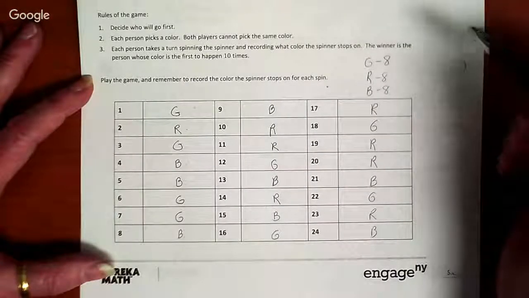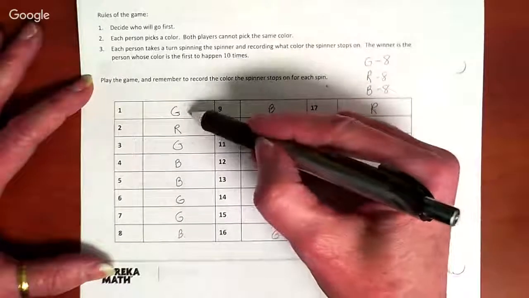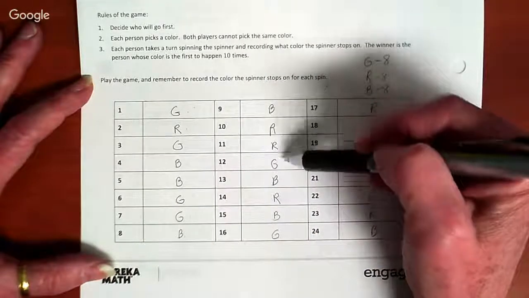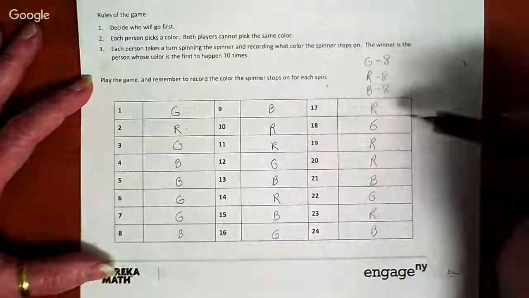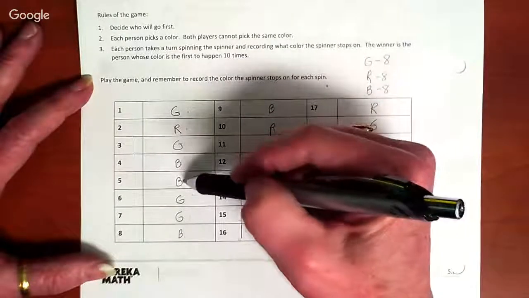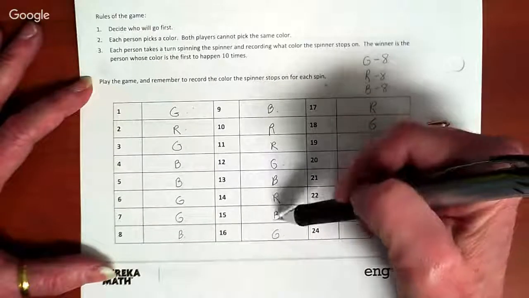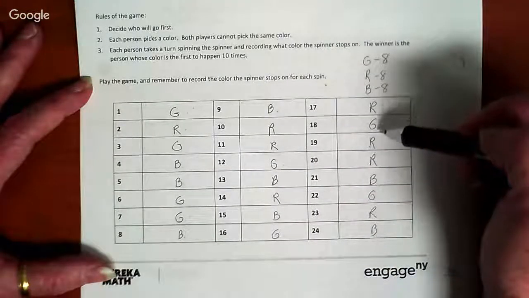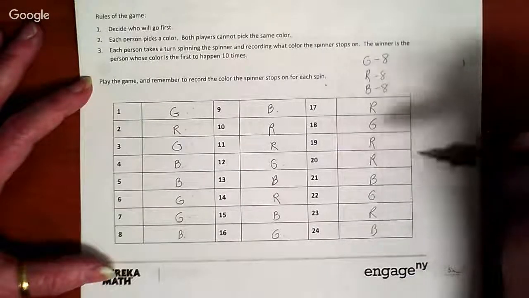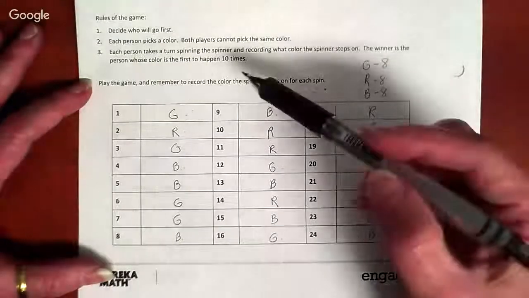No, I don't think I did. Something happened wrong here. 1, 2, 3, 4, 5, 6, 7, 8. Blue, 1, 2, 3, 4, 5, 6, 7, 8. 8 times 3 is 24. So they all landed on 8. Son of a gun. But which one was first?